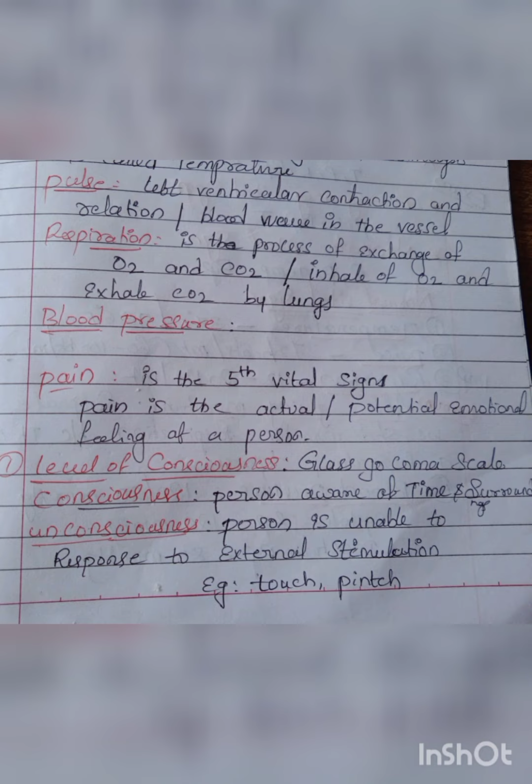Level of consciousness is also called a vital sign, because once a person has collapsed we check his level of consciousness, using the Glasgow Coma Scale. What does conscious actually mean?